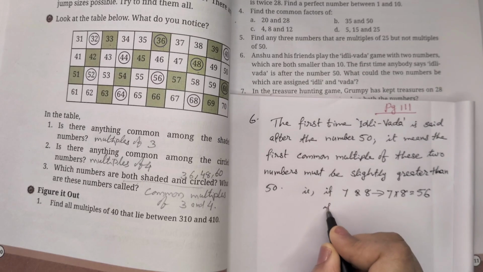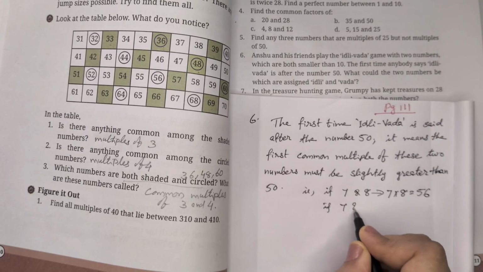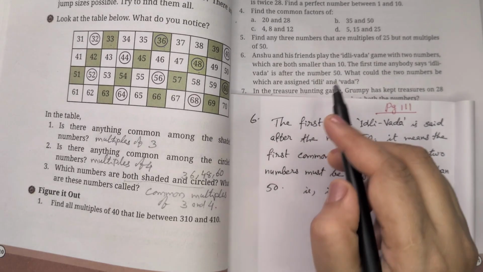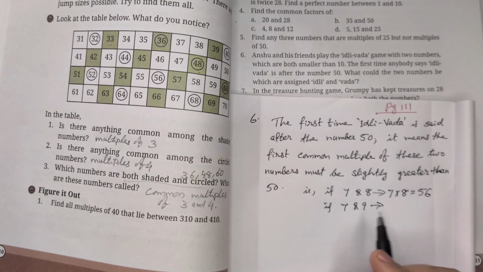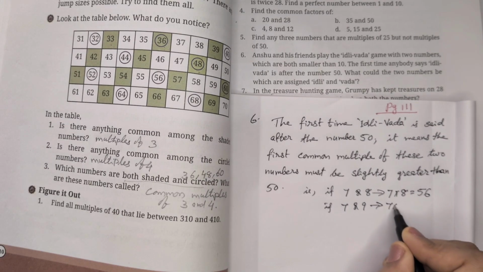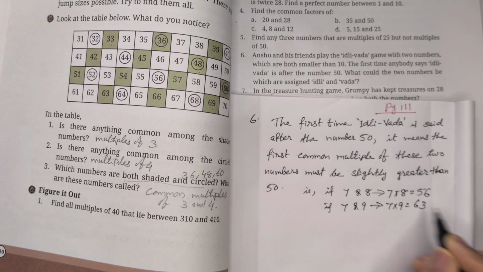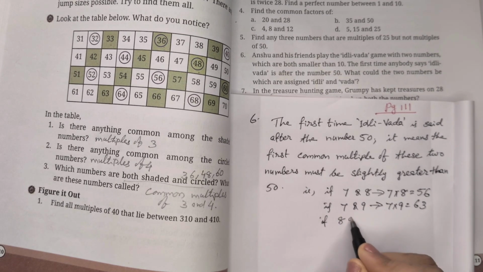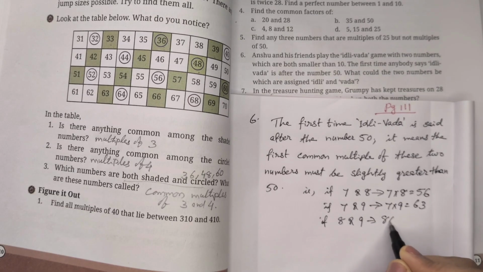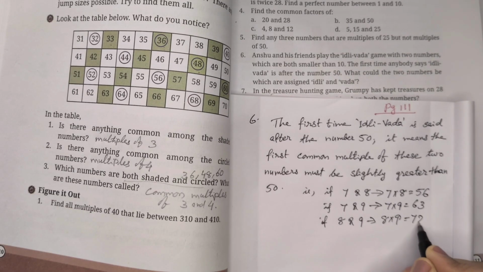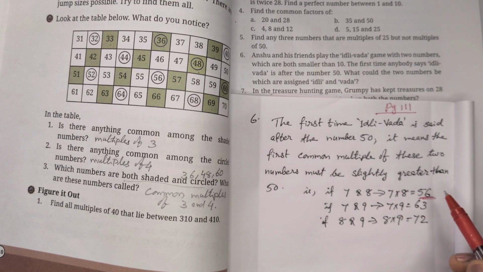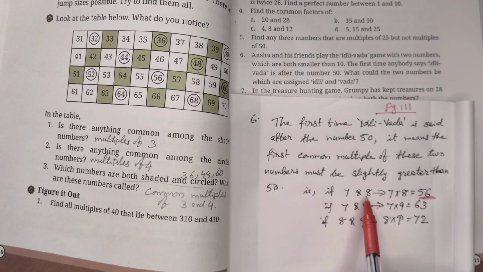If we take 7 and 9, which are also below 10, 7 into 9 will come 63. Also we can think about 8 and 9: 8 into 9 is 72. Out of these, 56 is the smallest number just after 50, and 7 and 8 are both less than 10.